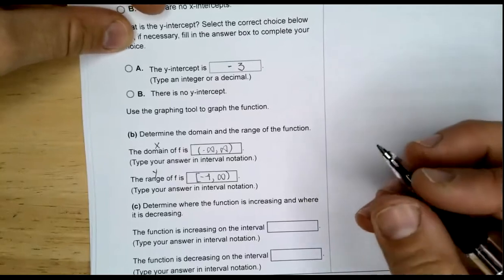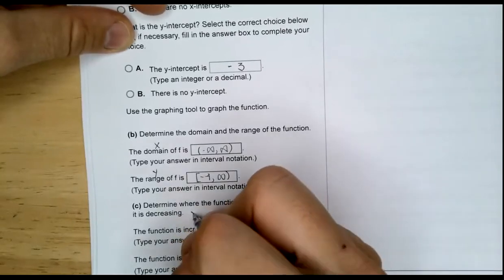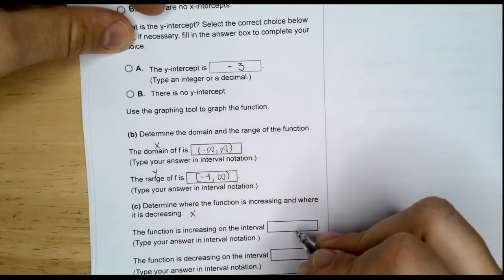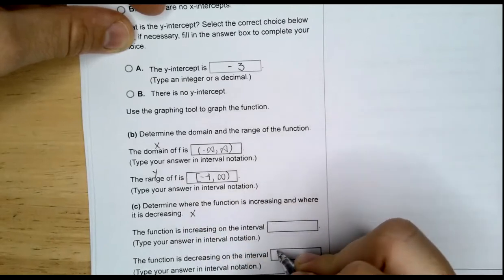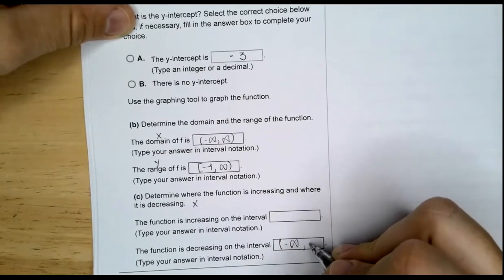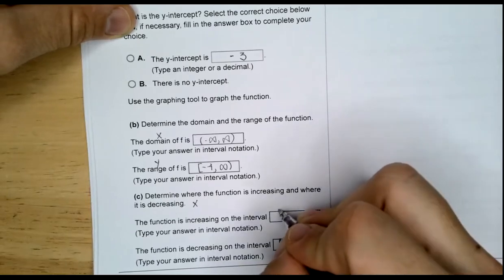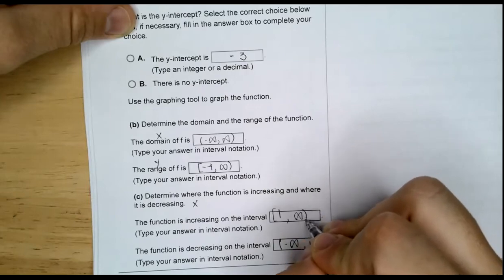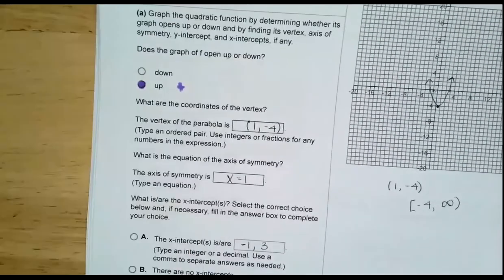Where is it increasing? Where is it decreasing? So this is always on the x-axis, right? So at x is 1 is when it changes. So it's decreasing from -infinity to 1, and then it's increasing after that. So from 1 to infinity. Okay. That's number 3.